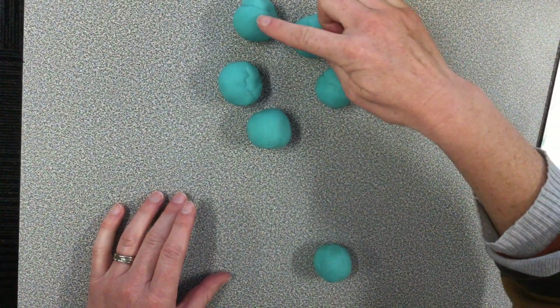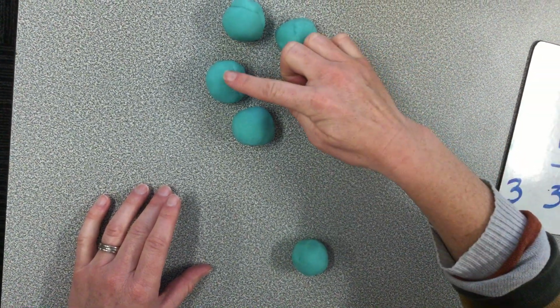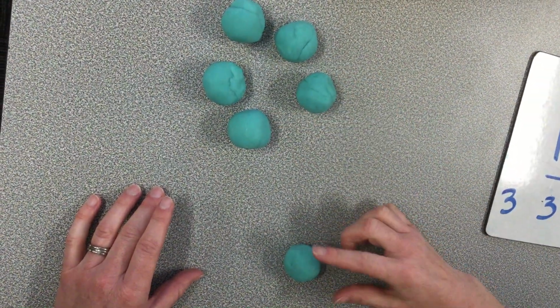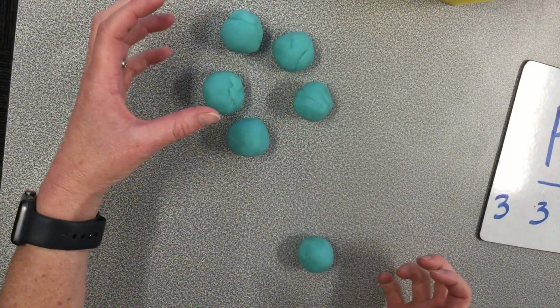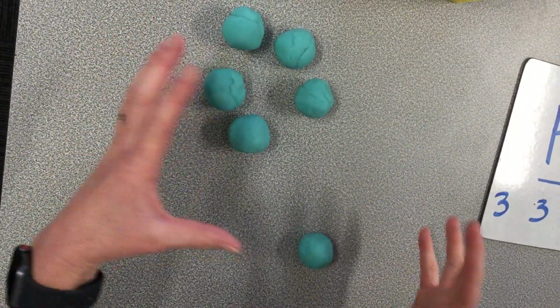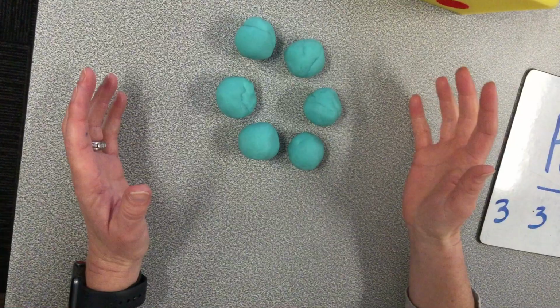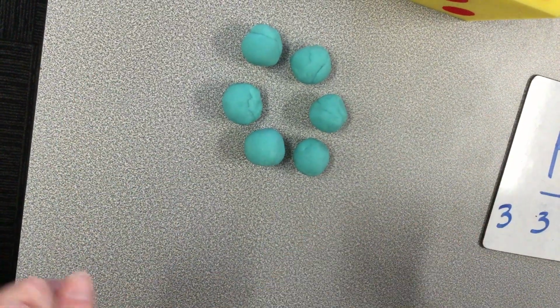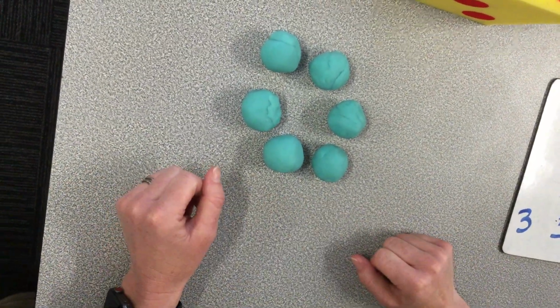Let's check. 1, 2, 3, 4, 5, 6. It doesn't matter that I've broken them apart into different groups. When they come back together, they're still the same group of 6. So when we partition, then we can still bring them back together.